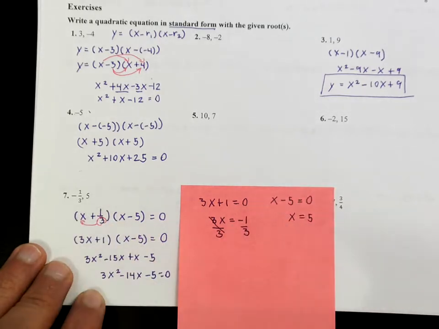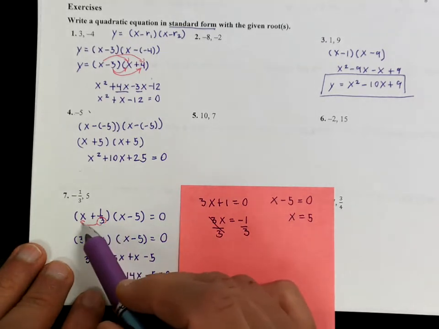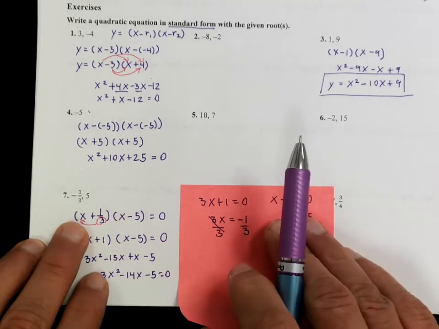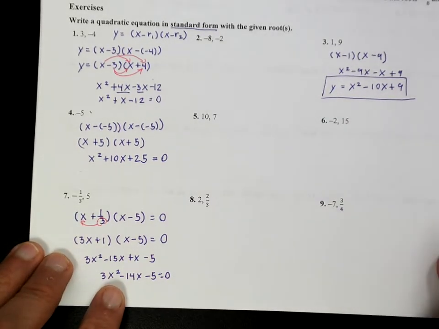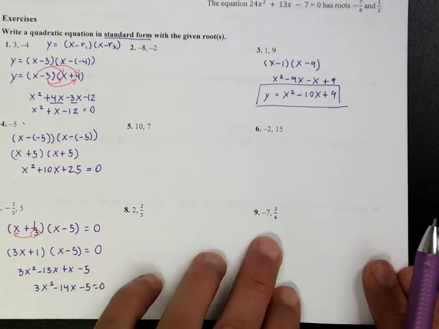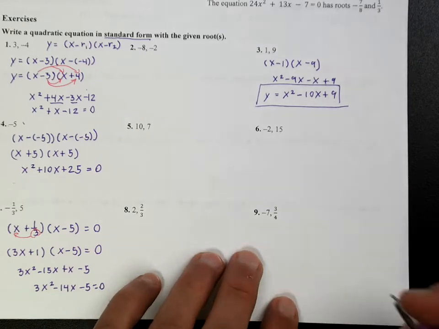is the root, okay? So again, one more time, if you have a fraction, all you have to do is bring the bottom of the fraction up to the top of it, right beside that x. Okay, so let's go ahead and do one more over here. So we'll do number 9. So number 9, same thing.